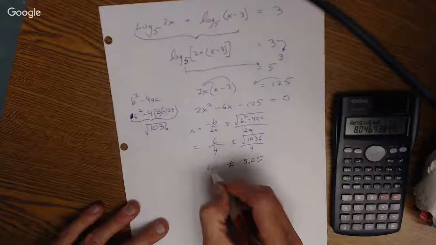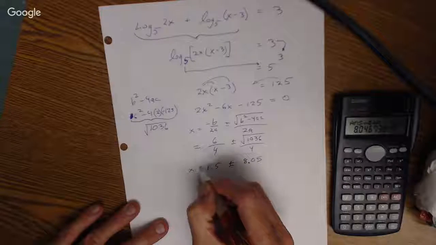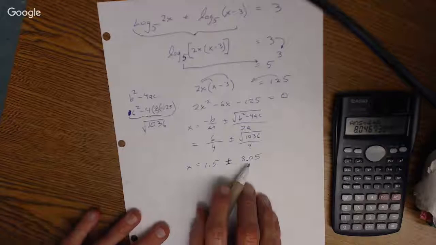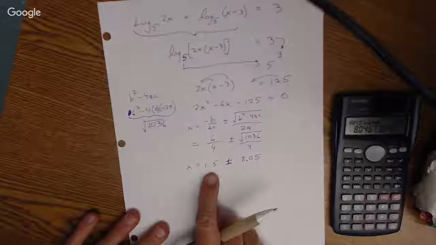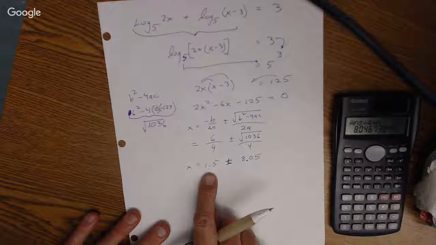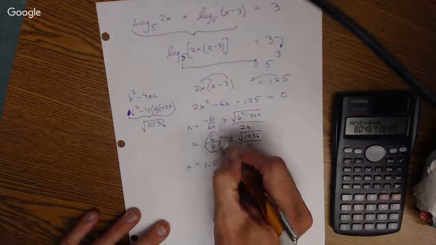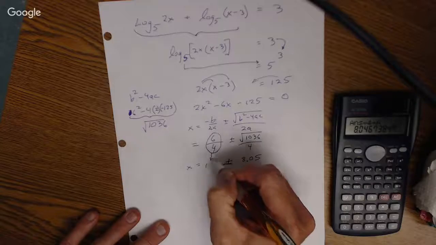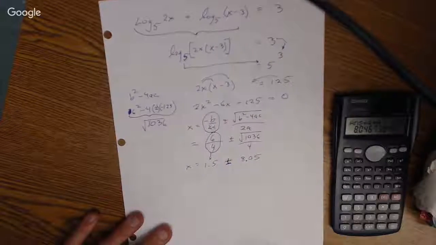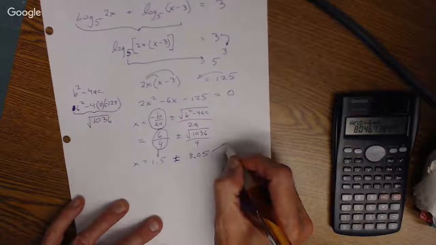6 divided by 4 I know is 1.5. So x is going to be 1.5 plus or minus 8.05. If we were drawing a parabola, the 1.5, remember, would be the axis of symmetry. So it's always nice to know. This is always the axis of symmetry. That negative b over 2a is always the axis of symmetry. So I'm going to get 2 answers here. Let me write them down.